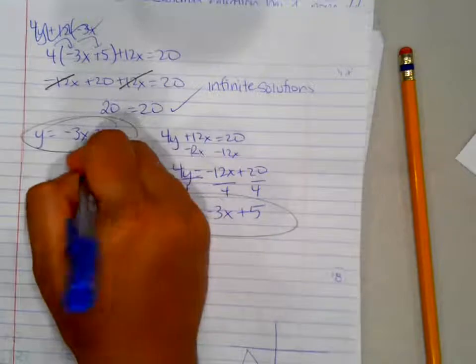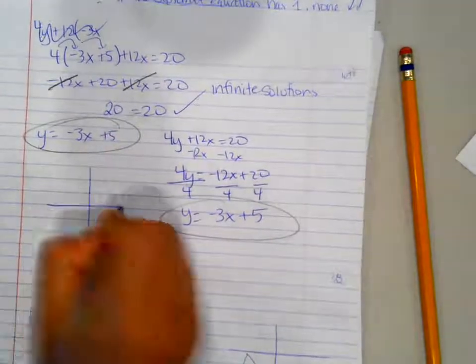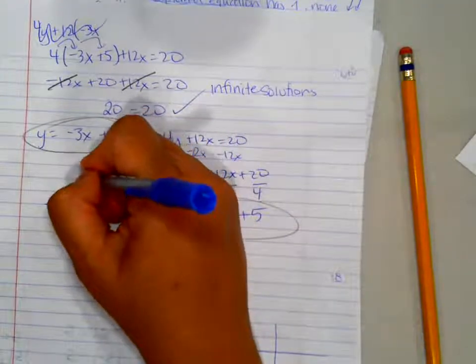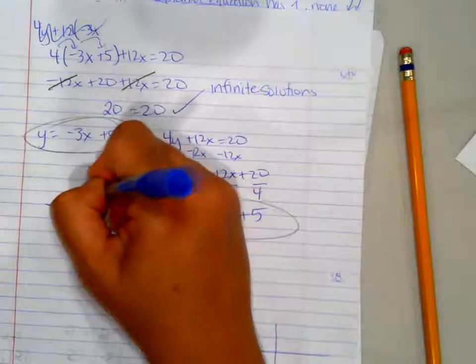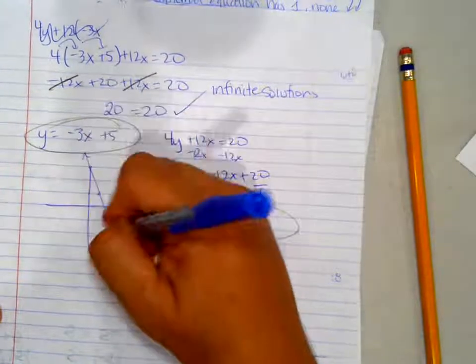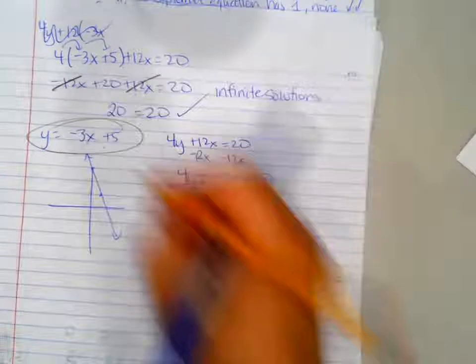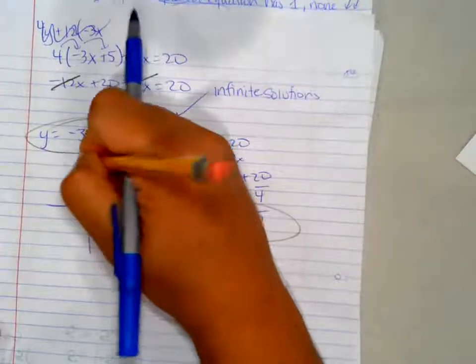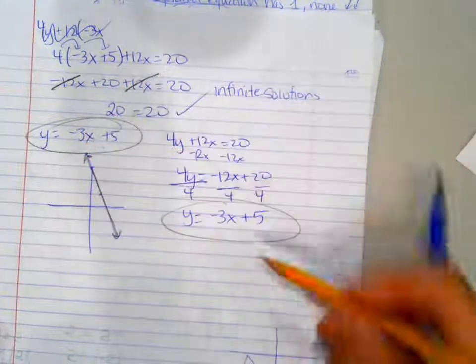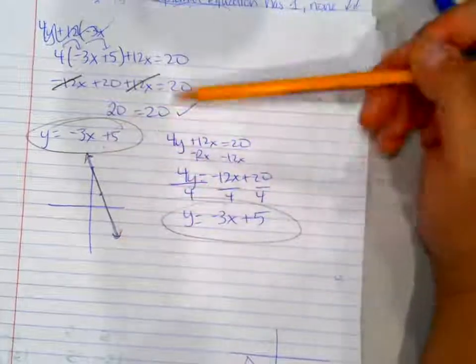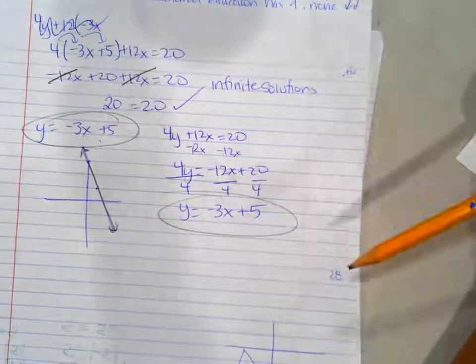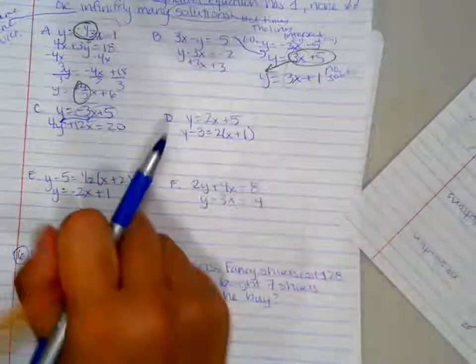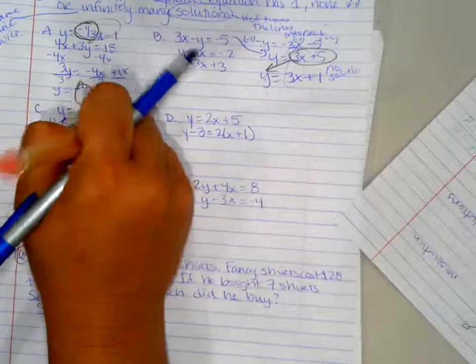So on a graph, basically, here's 5, and you're down 3 over 1. You have a line that looks like this. There's that one. And then you have the same line. So it has every single point. All of these little points are in common. So this is infinite solutions. All right, infinite solutions for that one. This is infinite.